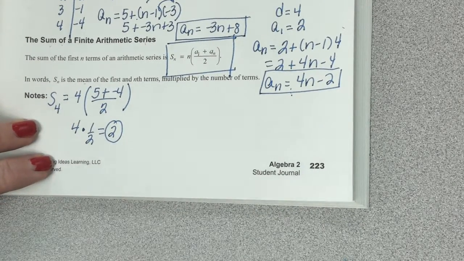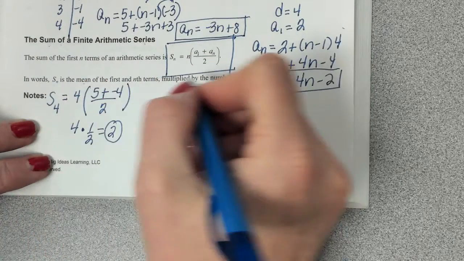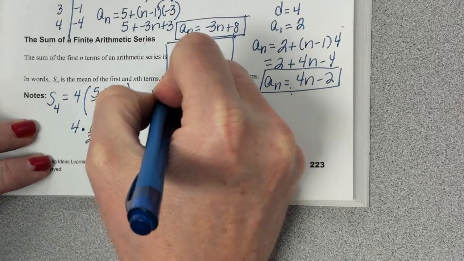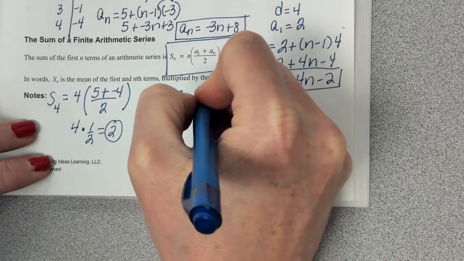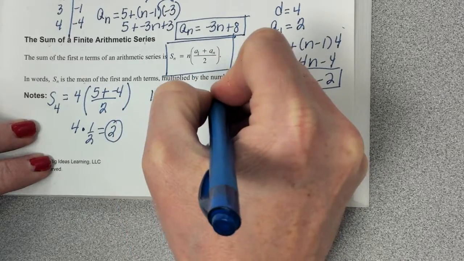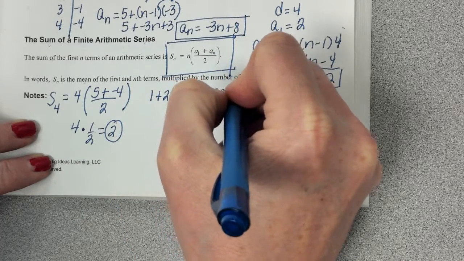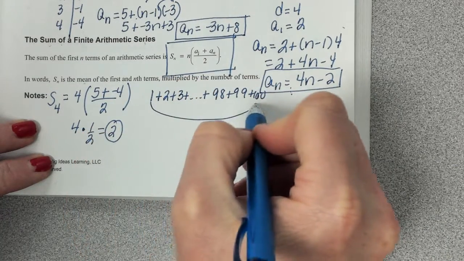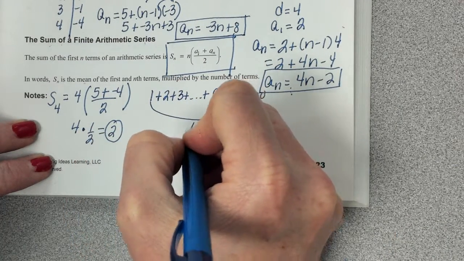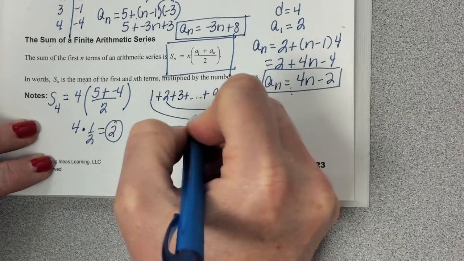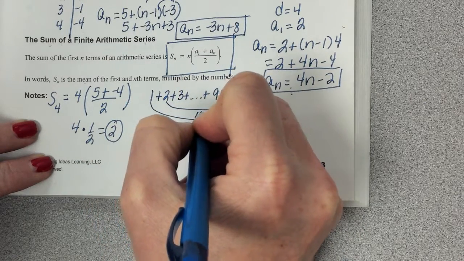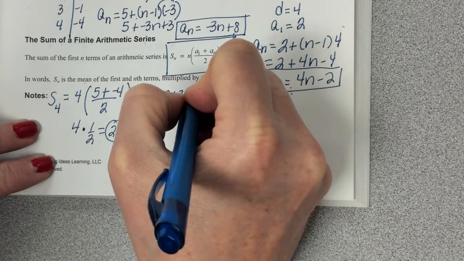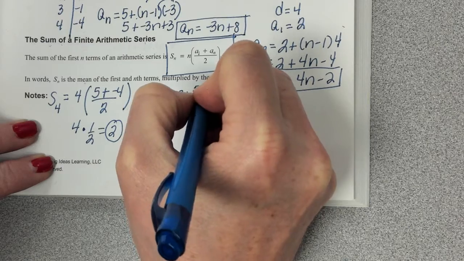Here's what he noticed, and I bet once I show you what he figured out, you're going to understand how he did it. He was going 1 plus 2 plus 3 at first, but then he looked at the end of his numbers, and he said, okay, it's going to end 98, 99, and 100, right? So what is 1 plus 100? What's 2 plus 99? What's 3 plus 98? And in the middle, he would have 50 plus 51.